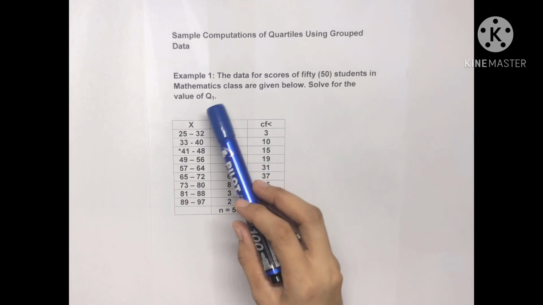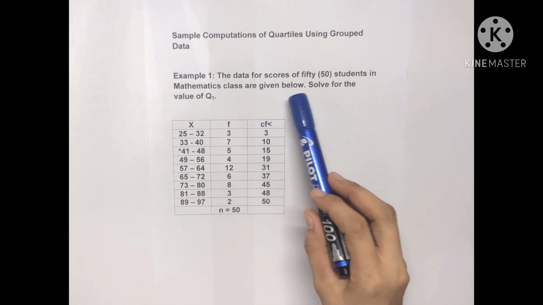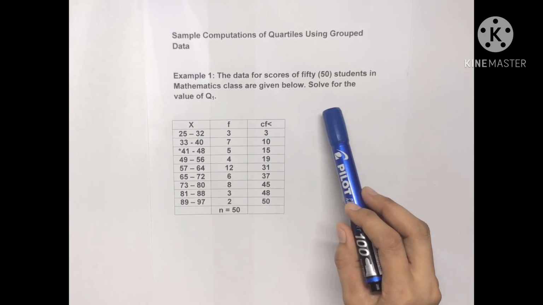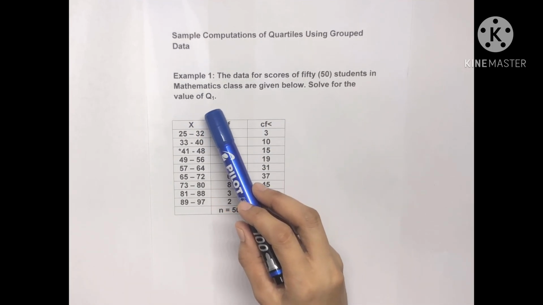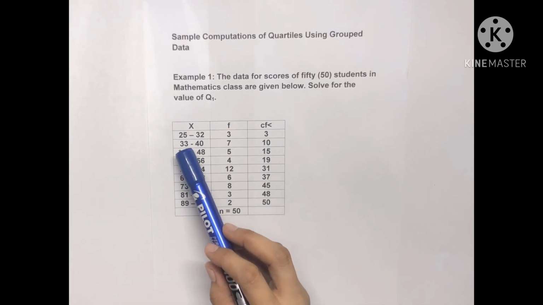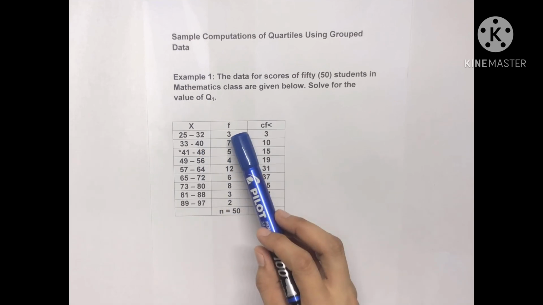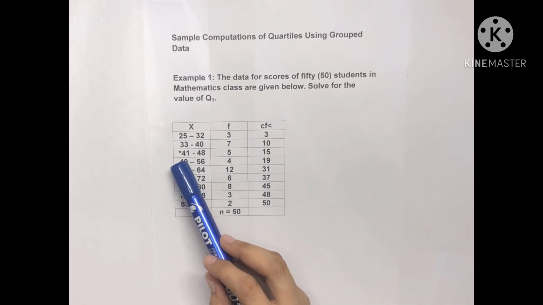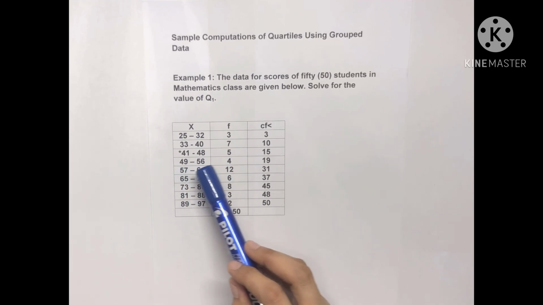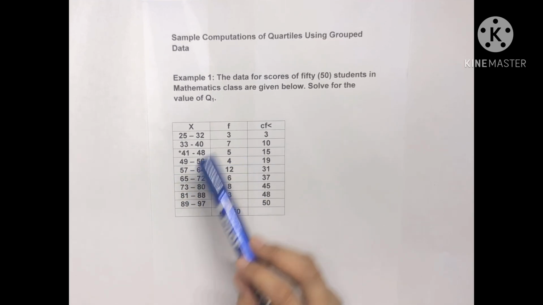Okay, we have here sample computations of quartiles using grouped data. Example number 1, the data for scores of 50 students in mathematics class are given below. Solve for the value of Q sub 1. Here is the table. We have 25 to 32, the frequency is 3. 33 to 40, the frequency is 7. 41 to 48, the frequency is 5, and so on.